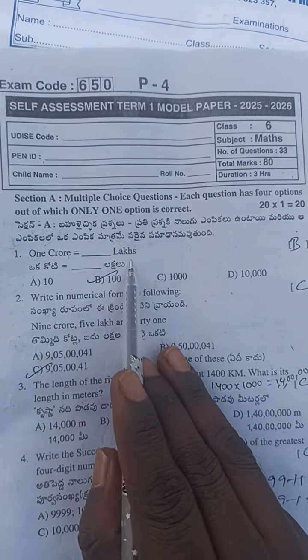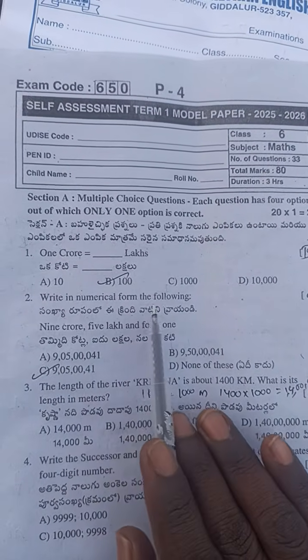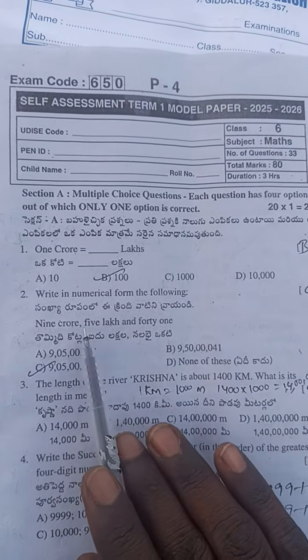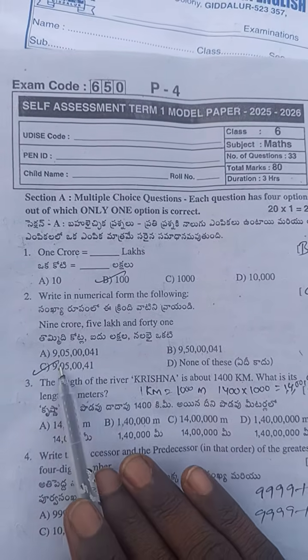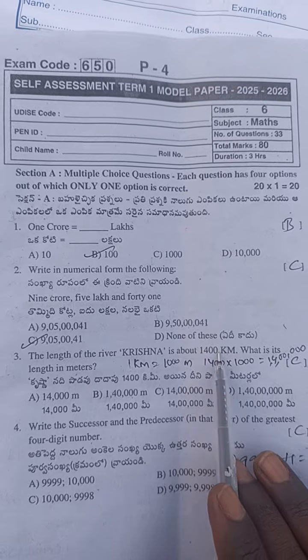1 crore is equal to dash lakhs. 100 lakhs, option B. Write in numerical form of the following: 9 crore 5 lakh 41. So option C. Next, the length of the river Krishna is about 1400 kilometers.